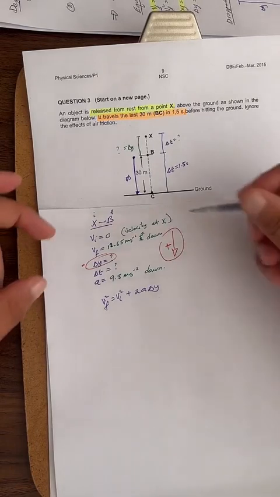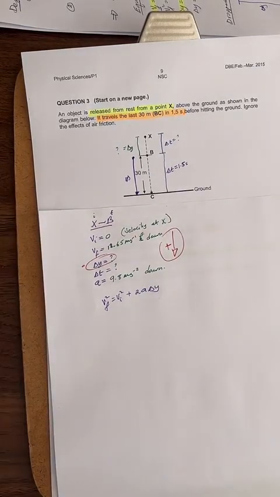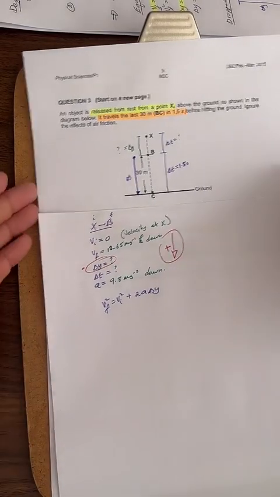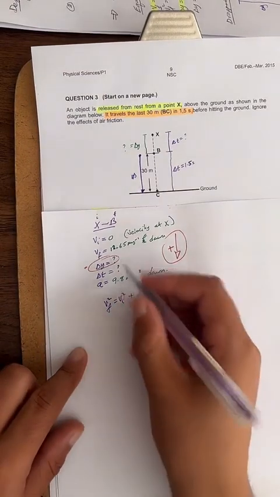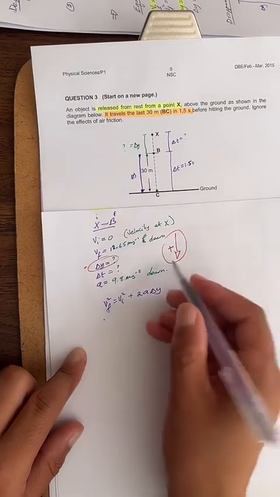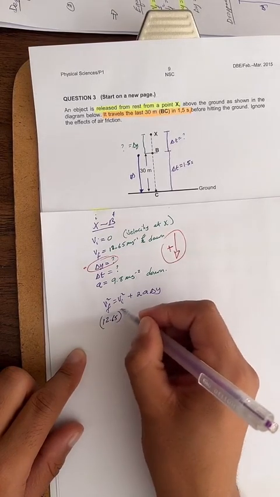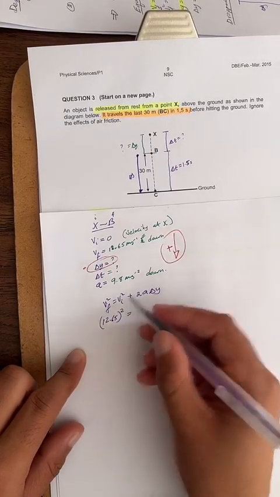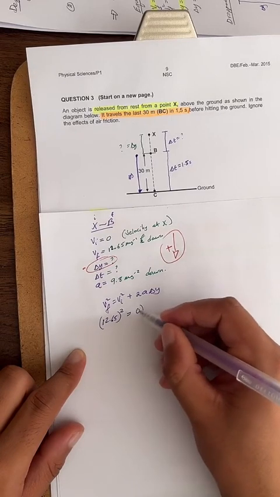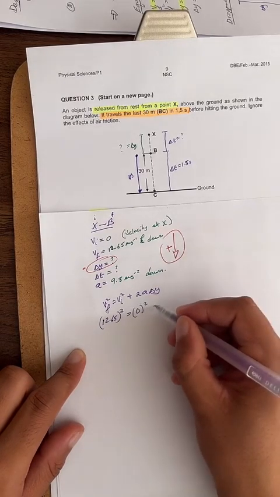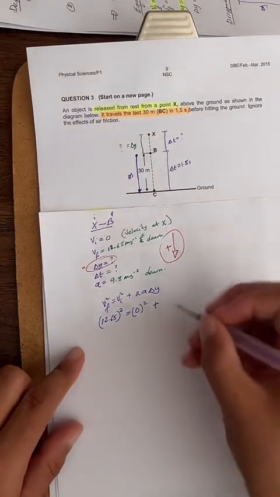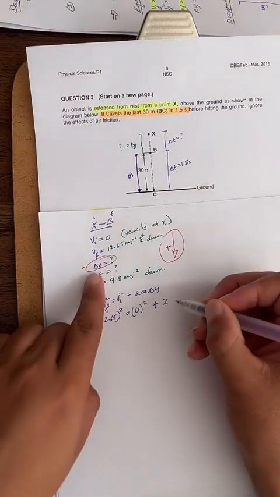The next step is to input these values into the formula, to substitute them to secure more marks. So the final velocity is downwards, and we're choosing down as positive, so it is just 12.65, all squared, equals the initial velocity, which was 0. We square it, we can just write 0. 0 squared is just 0. Plus 2 times acceleration.